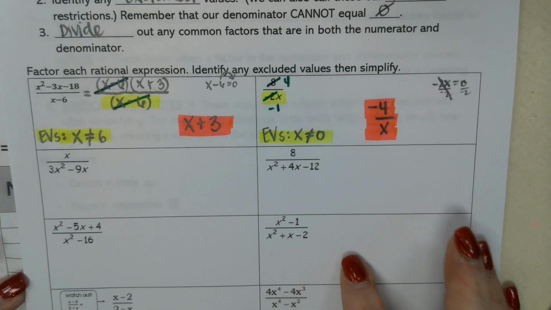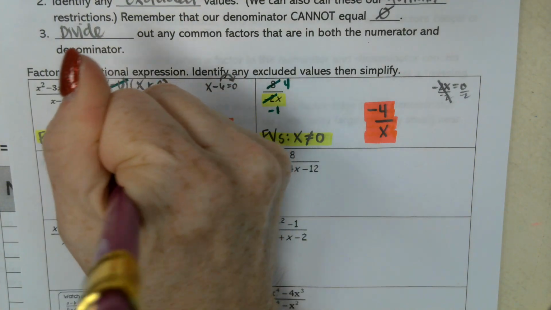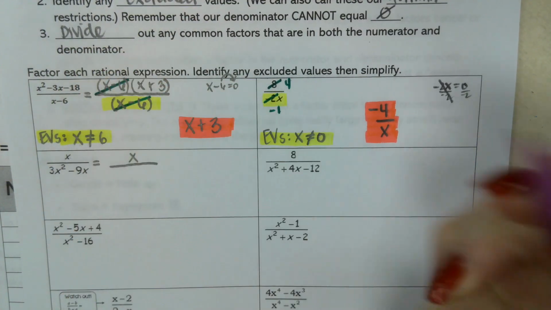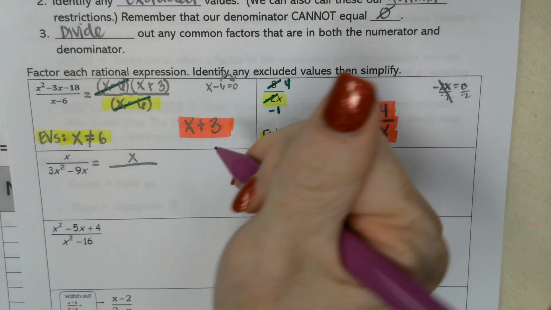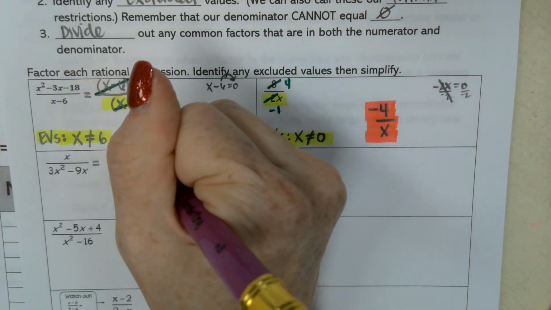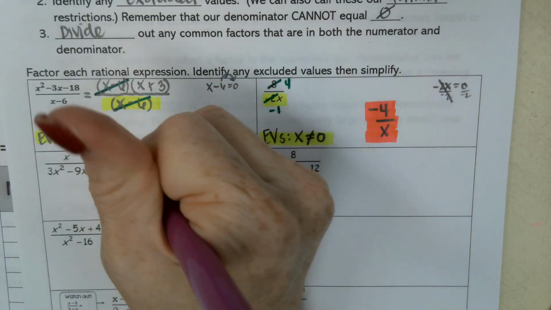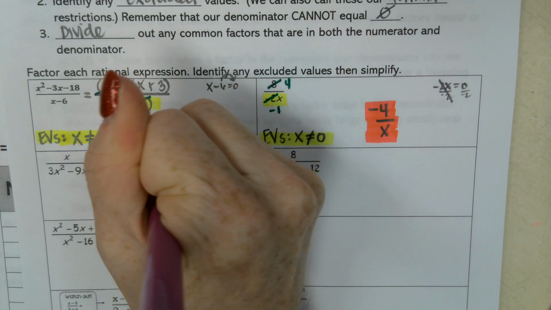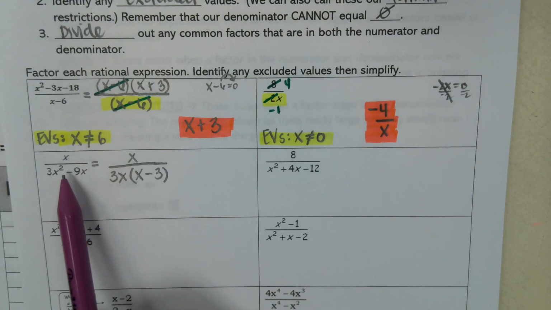Okay, here we go. Next, I want to factor out as much as I can. I cannot do anything to the top. What is my GCF in the denominator? 3x. Now, if I took out that 3x, that left me with an x minus 3. If I were to distribute that 3x back in, am I good?